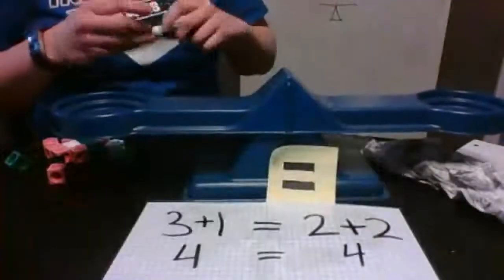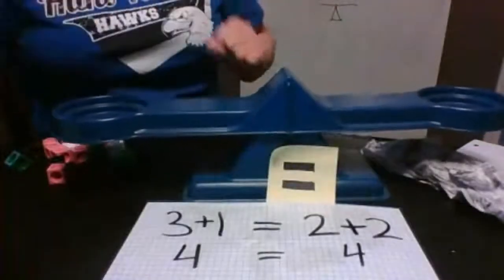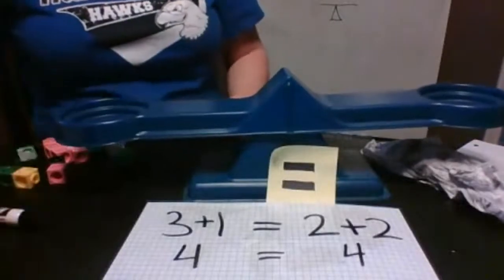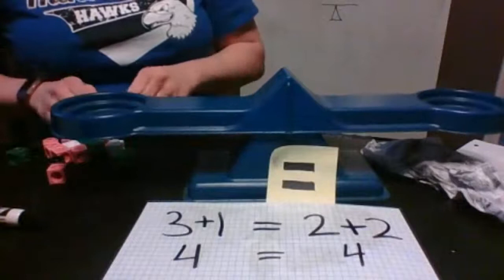Now I want to do one more with you today before I let you go, and I want this to be a subtraction one. So I'll show you how we're going to do a subtraction one.